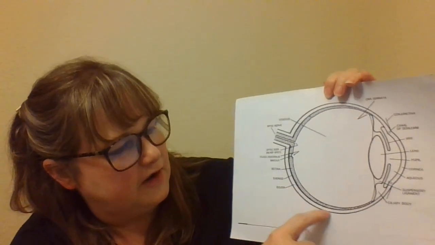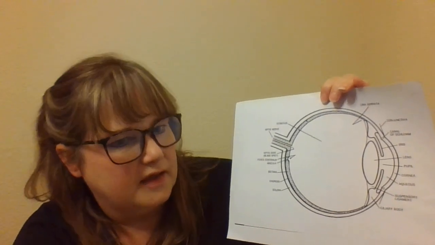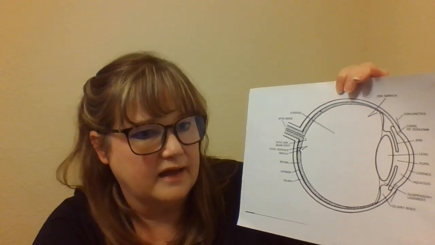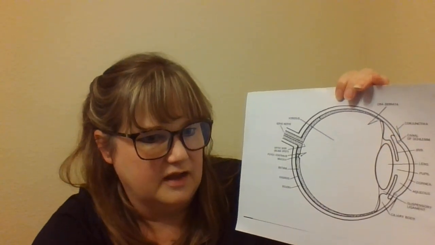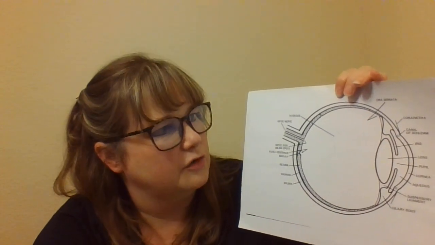First, we're going to look at the outer protective layer of the eye. It is comprised of the sclera, and the sclera is the outermost layer. It is made up of a tough, white, fibrous film whose main purpose is to protect the eye. And it's covered by a clear membrane called the conjunctiva that also lines the inner portion of the eyelids.